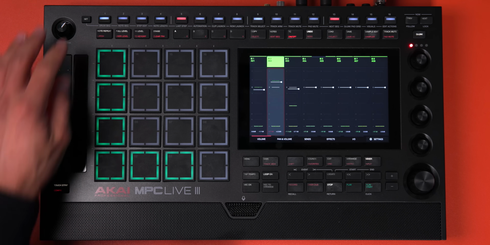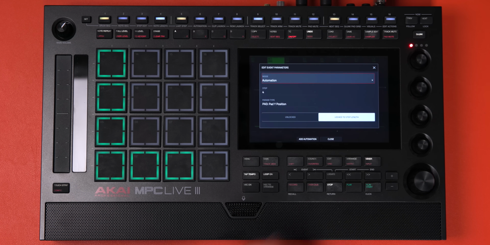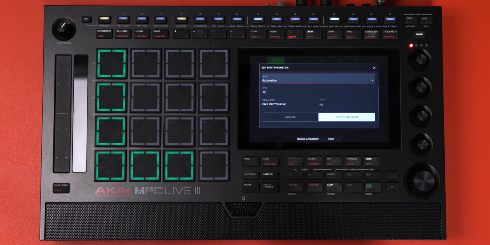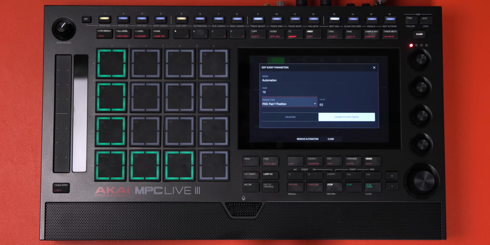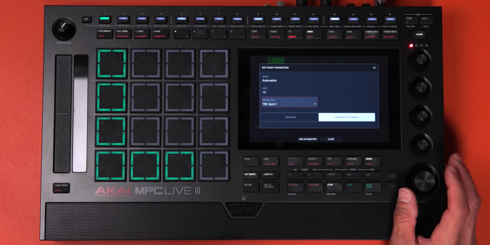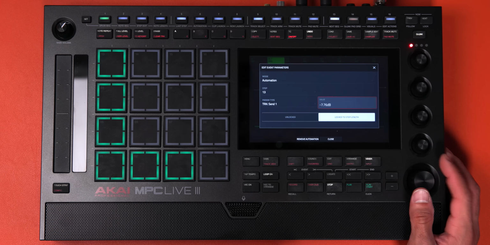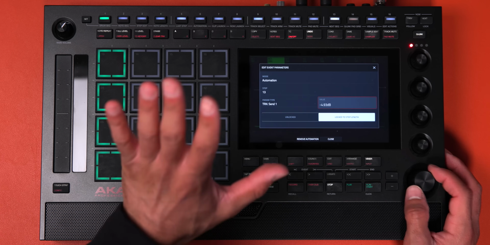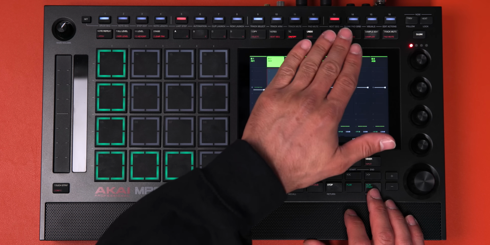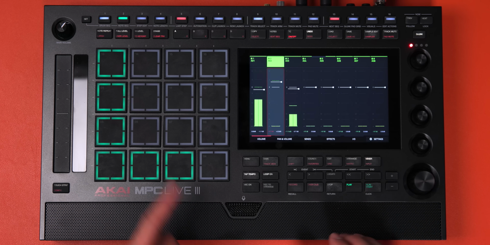If I jump into set automation, I'm able to use this step right here, step 13, that's my second snare, and it's gonna tell me what parameter do I want to automate right there. I'm gonna create new, I'm gonna go to my mixer, I'm gonna go to send 1, and I'm gonna add automation right here. It's gonna say how much do I wanna send to that reverb, whatever. I'm gonna put it at 100% just so we can really hear it. Hit close, and let's hear it. Now, only the second snare is going to be triggered with that plugin that I'm sending it to.